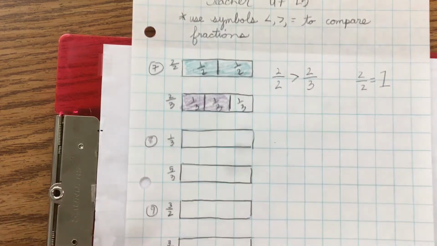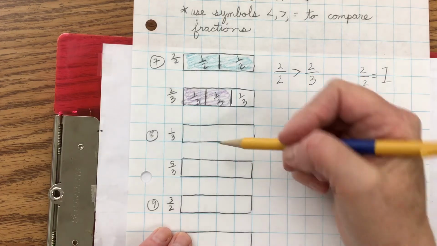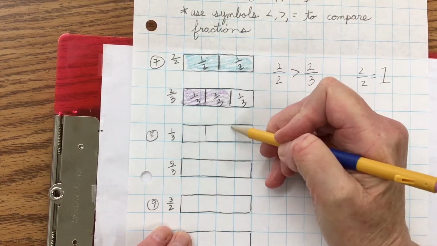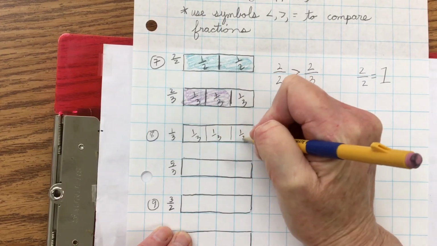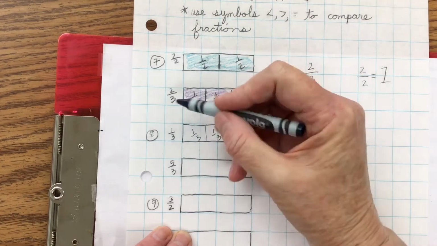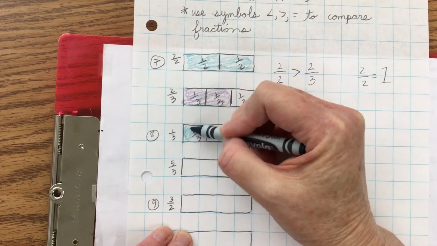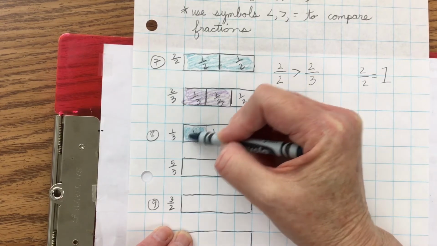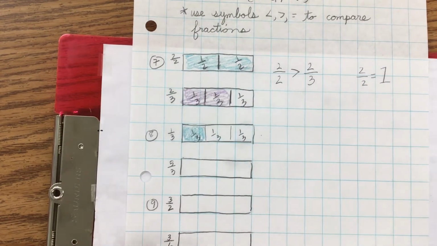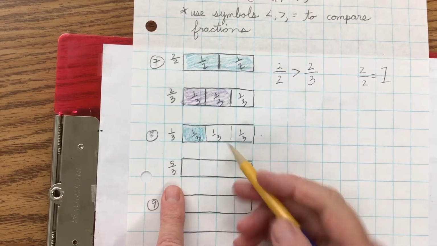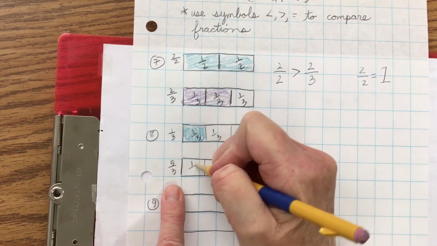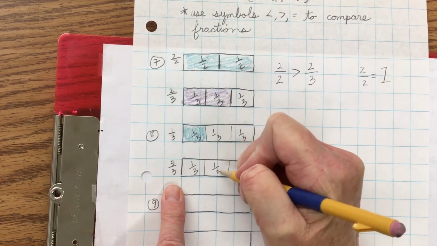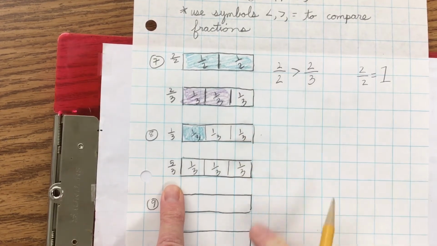Okay, so then getting on to the next one, we have a third. So I'm going to actually do that. I'm going to shade the third. I wish I knew how to speed up YouTube. Hopefully you're playing it at double time. This one is 5/3. So they had to do this, and then they finally had to figure out that it's more than a whole.